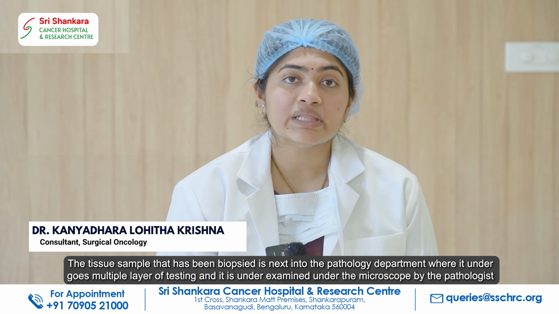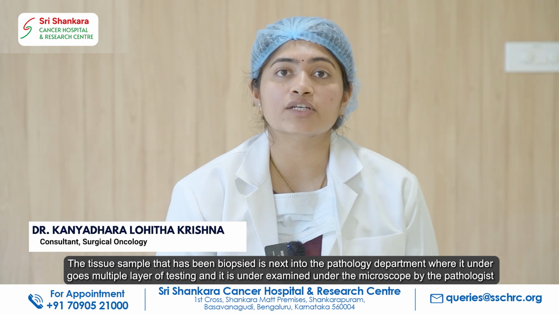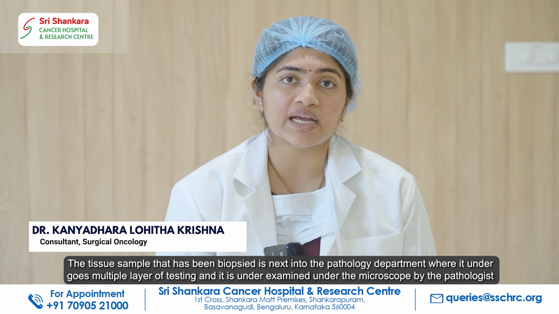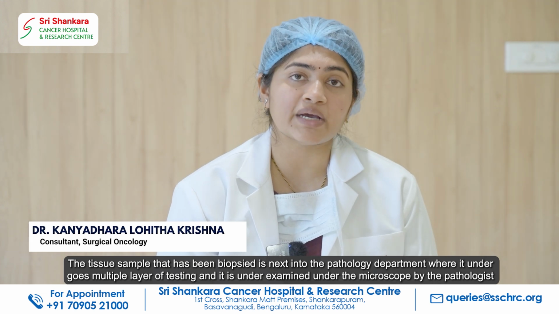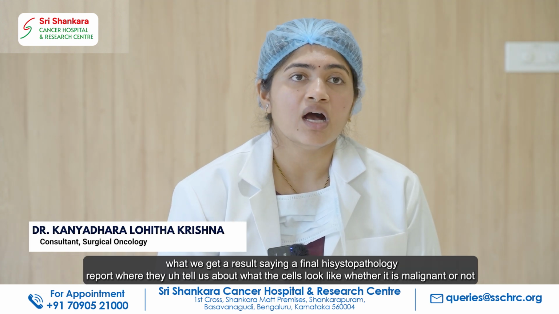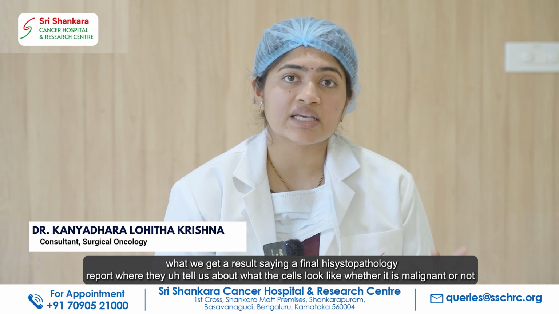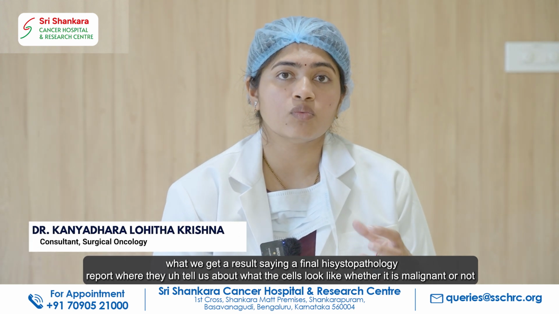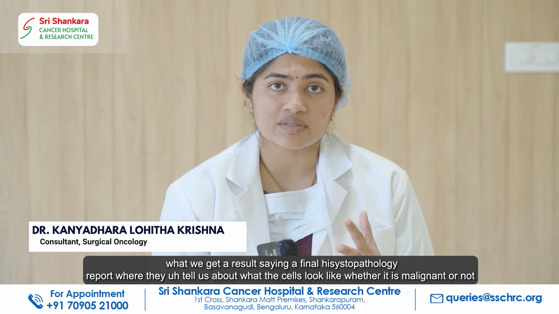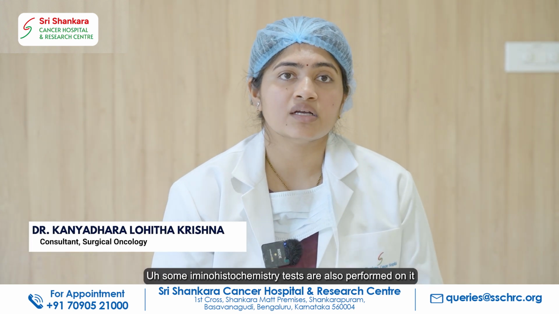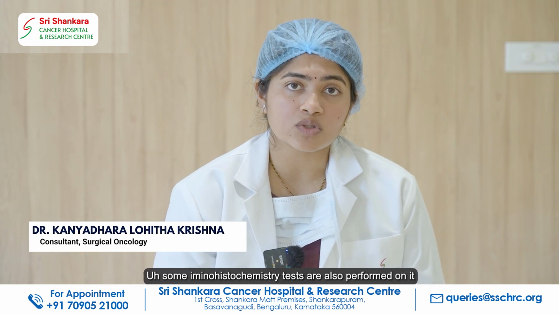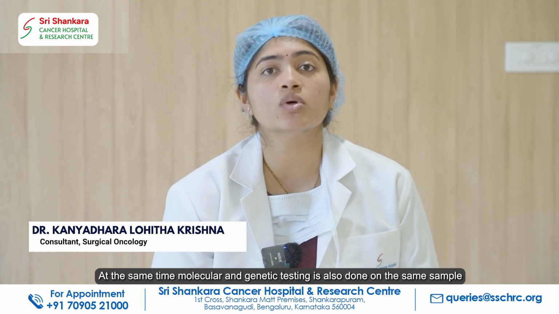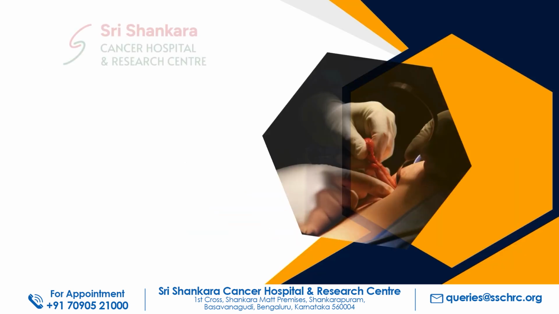The tissue sample that has been biopsied is next sent to the pathology department, where it undergoes multiple layers of testing, and it is examined under the microscope by the pathologist. We get a final histopathology report, where they tell us what the cells look like, whether it is malignant or not. Some immunohistochemistry tests are also performed on it. At the same time, molecular and genetic testing is also done on the same sample.